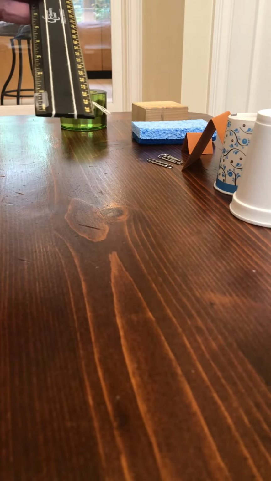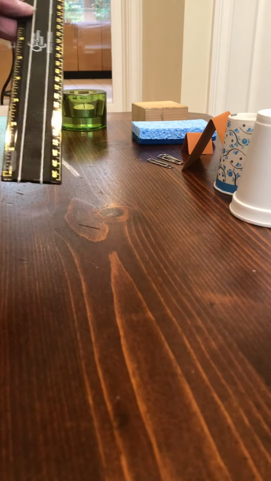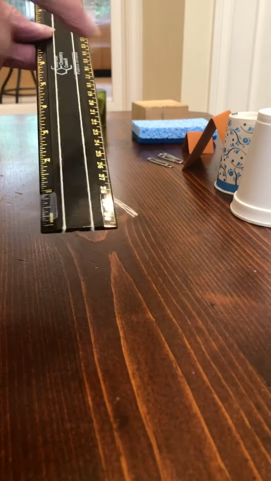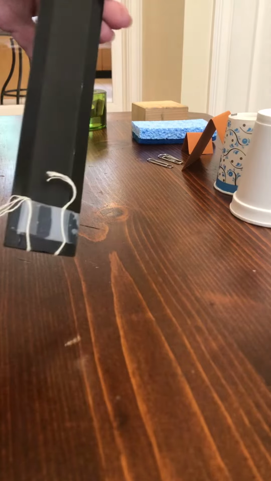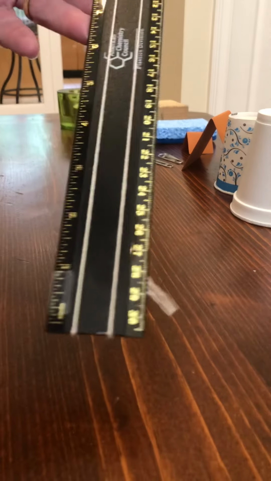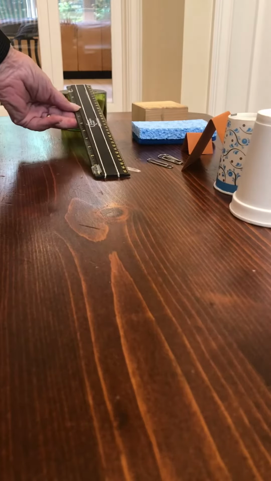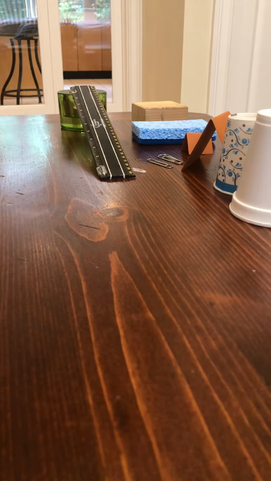I couldn't find one of those, so I just made this one, and all I did was put a piece of string on either side, and I taped them in the back. You can see it's taped at the bottom and it's taped at the top, and it makes a channel so that the marble will roll right down it. And I'm going to take the marble and release it at the top, and then have different objects at the bottom for it to run into.